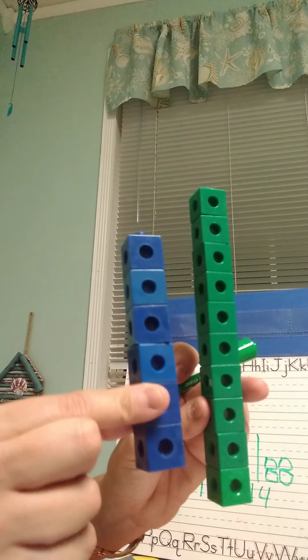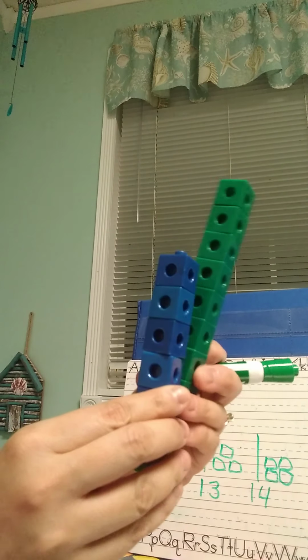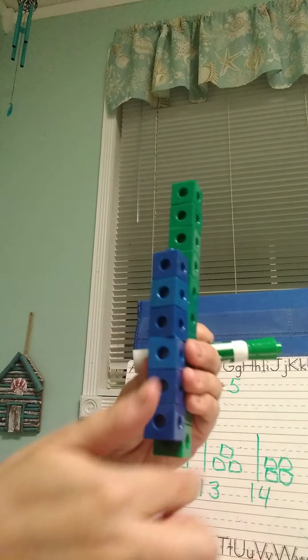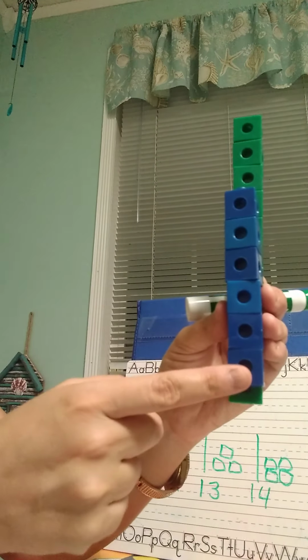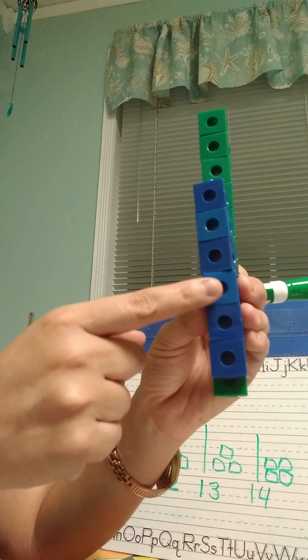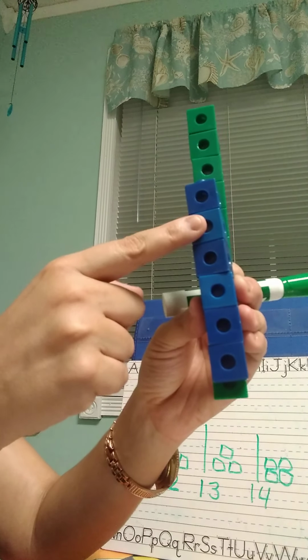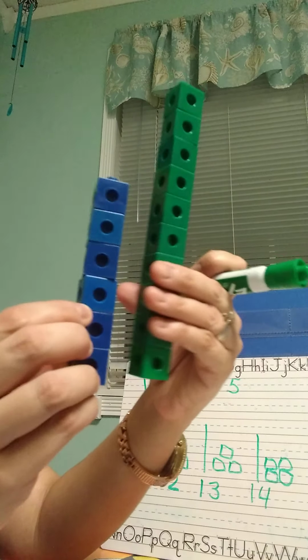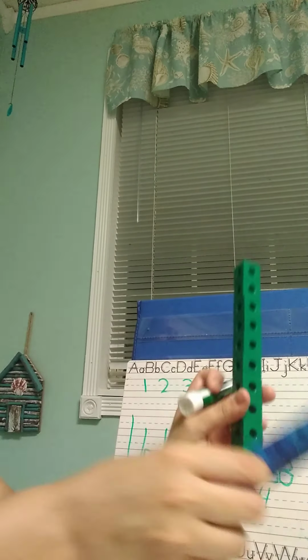All right, boys and girls, how do we make 16? 10 plus 6. We already know this is a 10, so now we're going to count from 10. 11, 12, 13, 14, 15, 16. So 10 plus 6 equals 16.